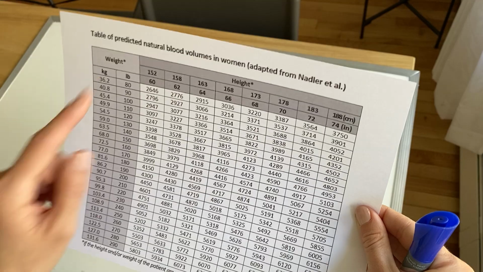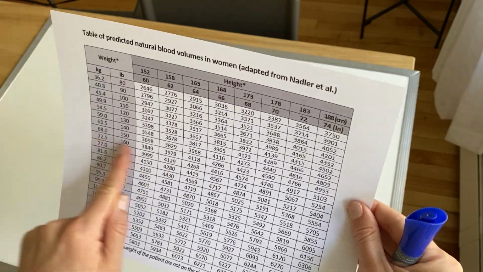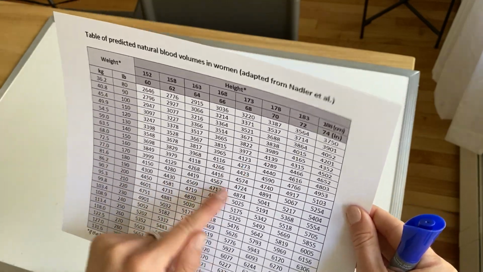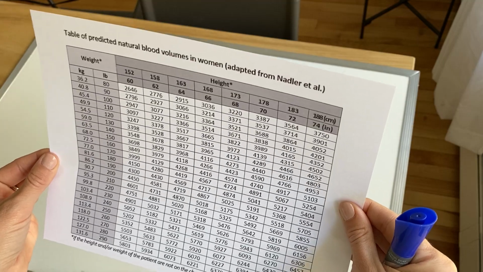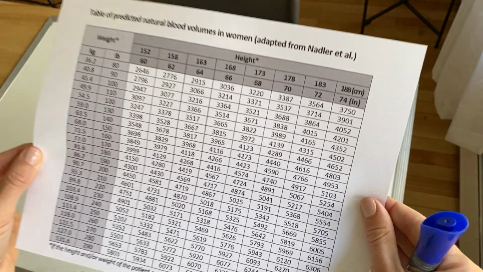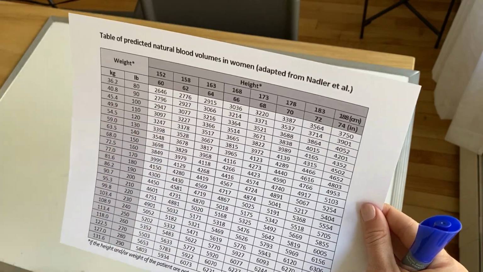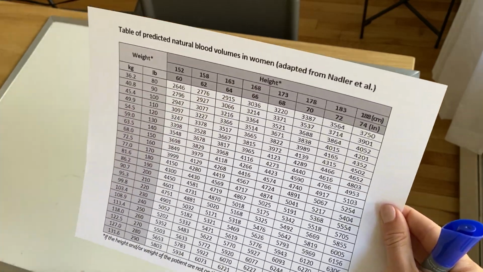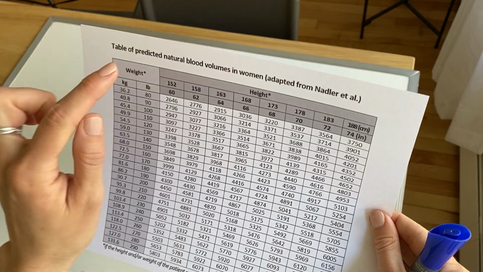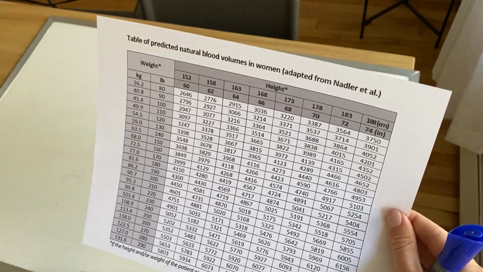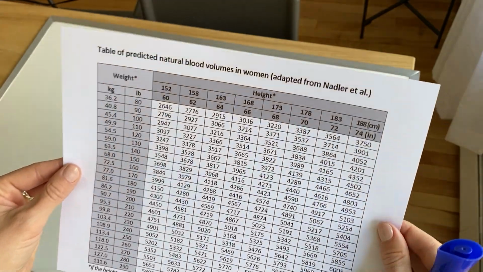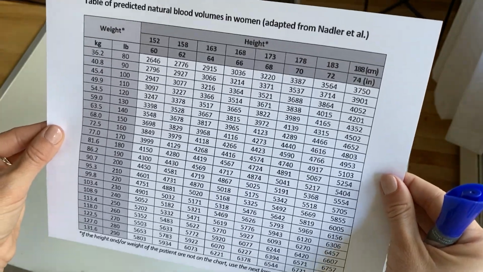Okay, so this is what I was talking about. I said you draw the line from the height and the weight here, here, and match it up with whatever block that is. So that's pretty simple. This has to be provided to you though. You need this chart and you need the height and weight. There is no calculation for the woman's blood volume. There's no calculation. It's just looking at a chart like this.